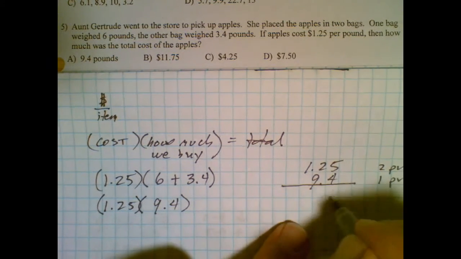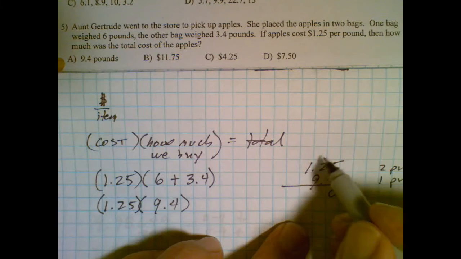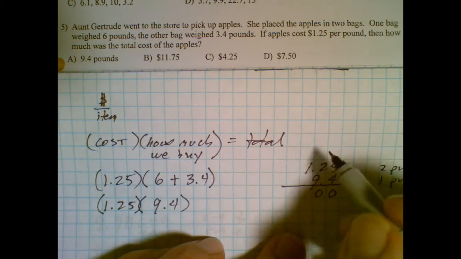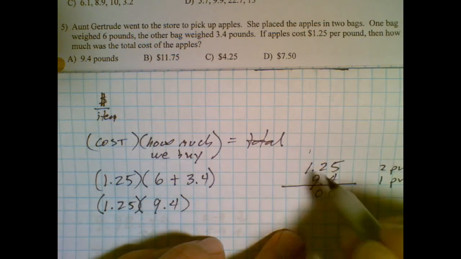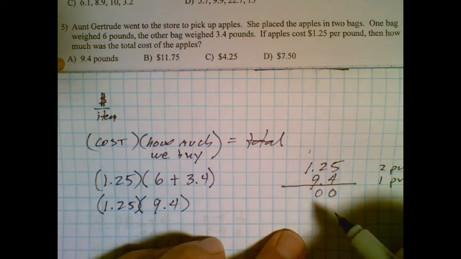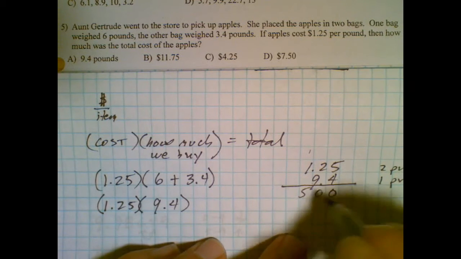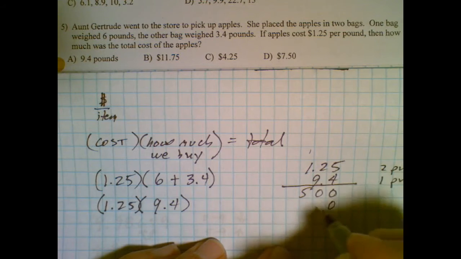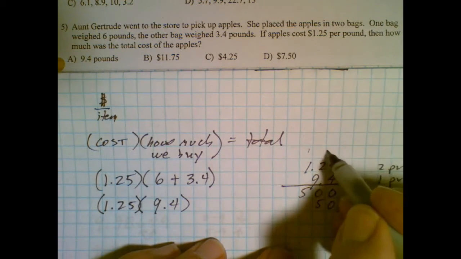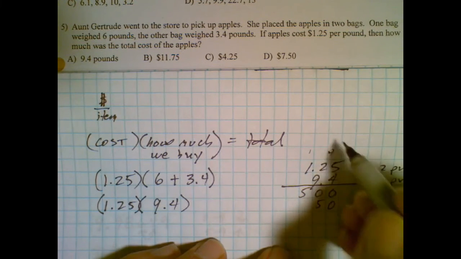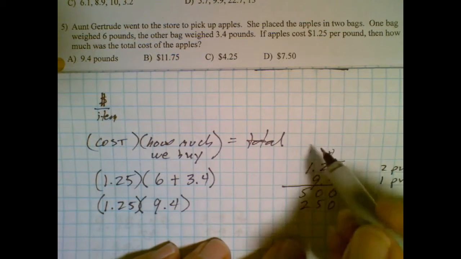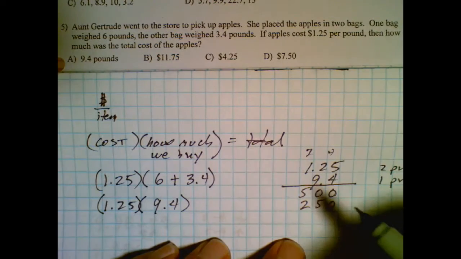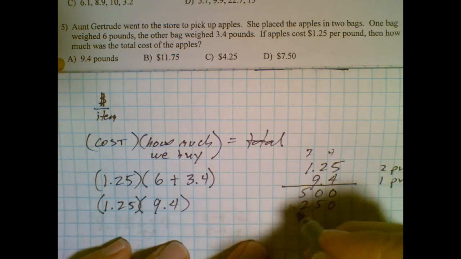4 times 5 is 20. Put down the 0, carry the 2. 4 times 2 is 8, plus 2 is 10. Put down the 0, carry the 1. 4 times 1 is 4, plus 1 is 5. Now I have to move over to 9, so I have to put down a 0 first. 9 times 5 is 45. Carry the 4. 9 times 2 is 18, plus 4 is 22. So I'll put down the 2, carry 2. 9 times 1 is 9, plus 2 is 11.